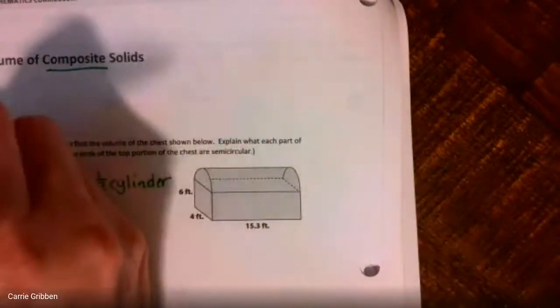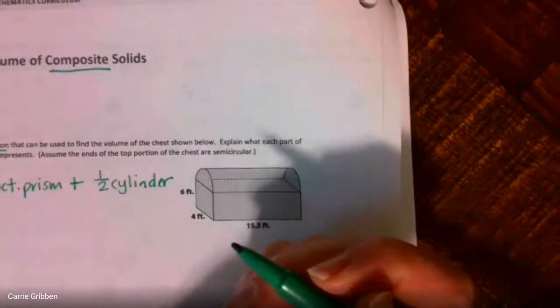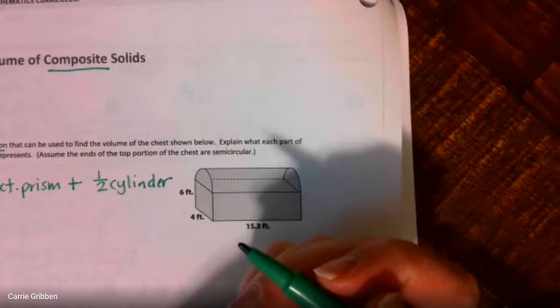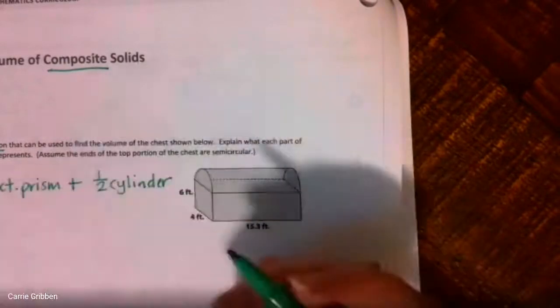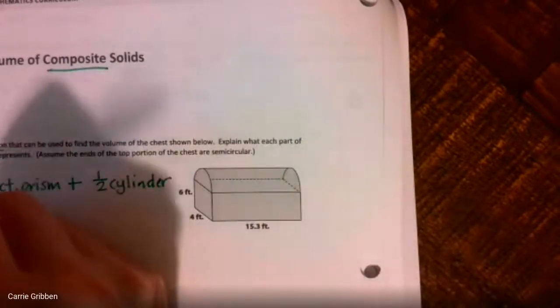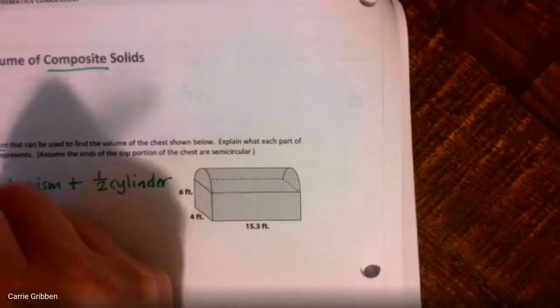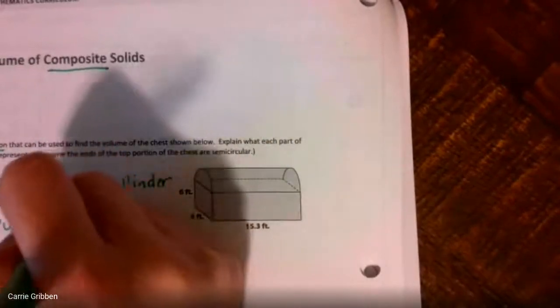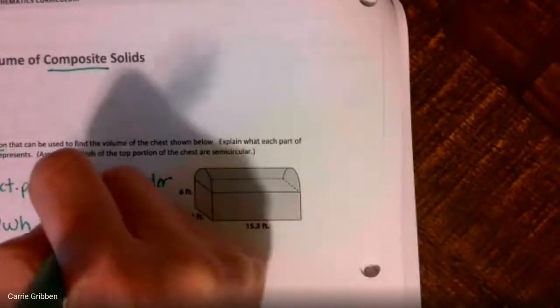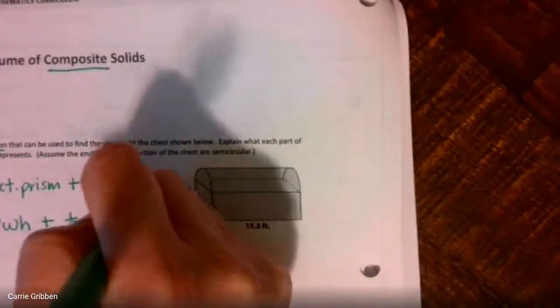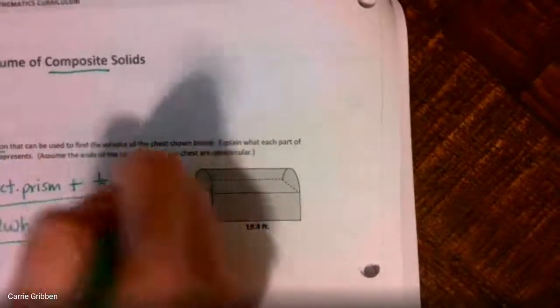Okay, the top from there to there. So basically what it's asking us to do, it says write an expression that can be used to represent the volume of the chest below. Okay, so I basically just need to write the formula. So the formula for volume of a prism is length times width times height, plus half the formula for a cylinder, which is pi r squared h. That's it. That's all it wants me to do. There it is. There's my expression.